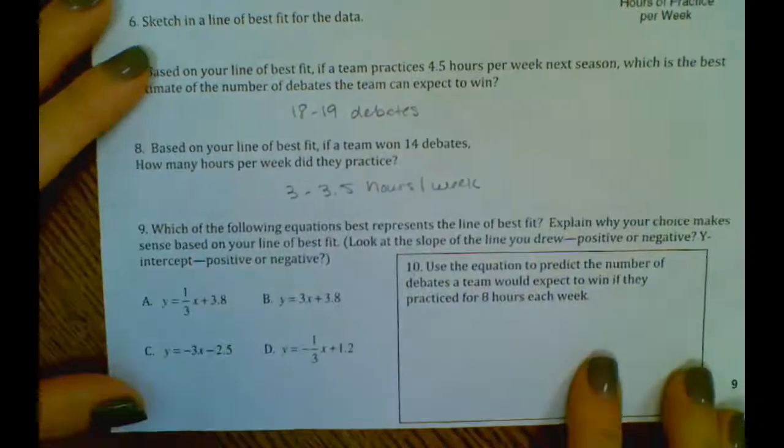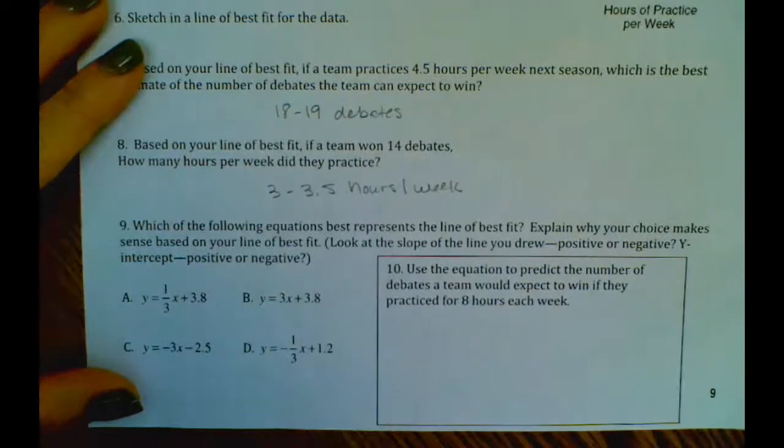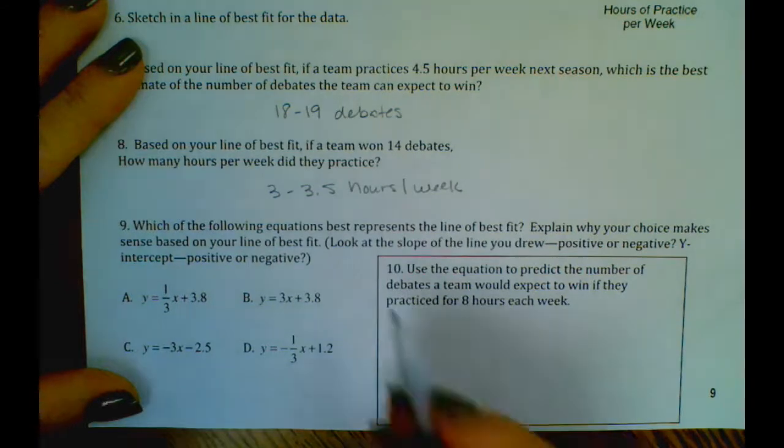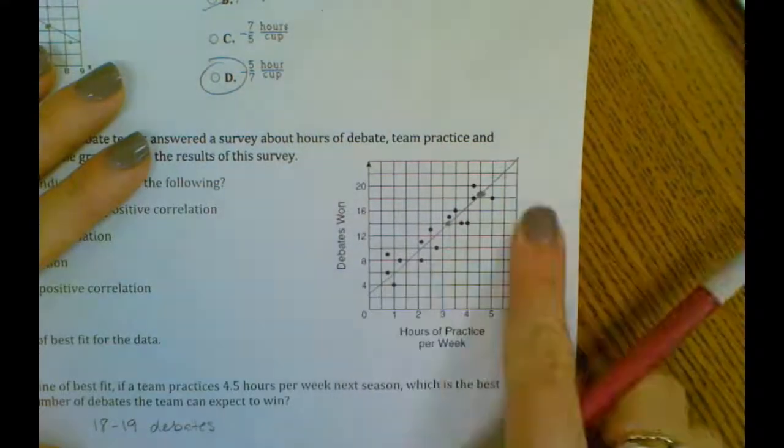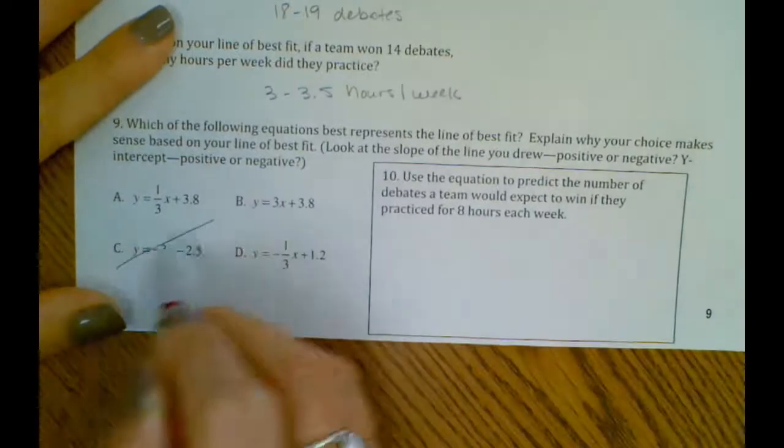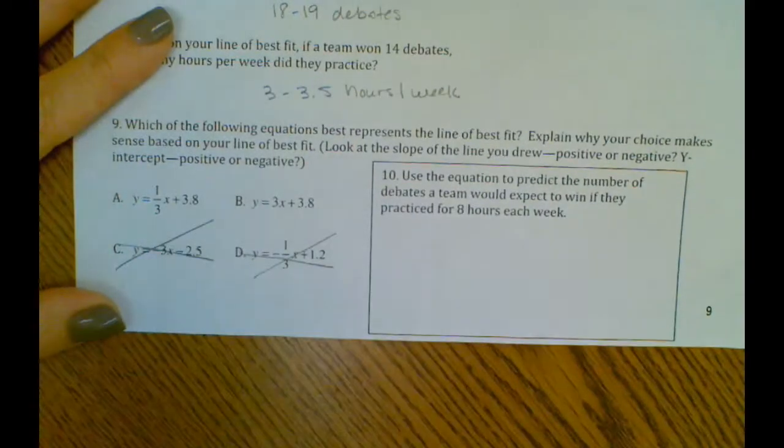Okay, and then number 9. Which of the following equations best represents the line of best fit? Explain why your choice makes sense based on your line of best fit. So if we look at these equations, we want to fit it to our graph. So first we want to know our graph is positive, right? So it's going to have a positive slope. So if we look here, we can cross out C and D because those are negative slopes.